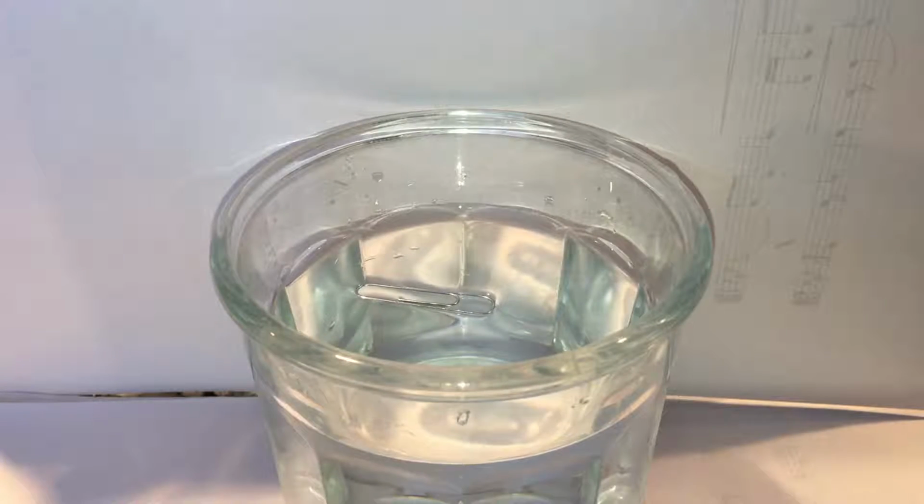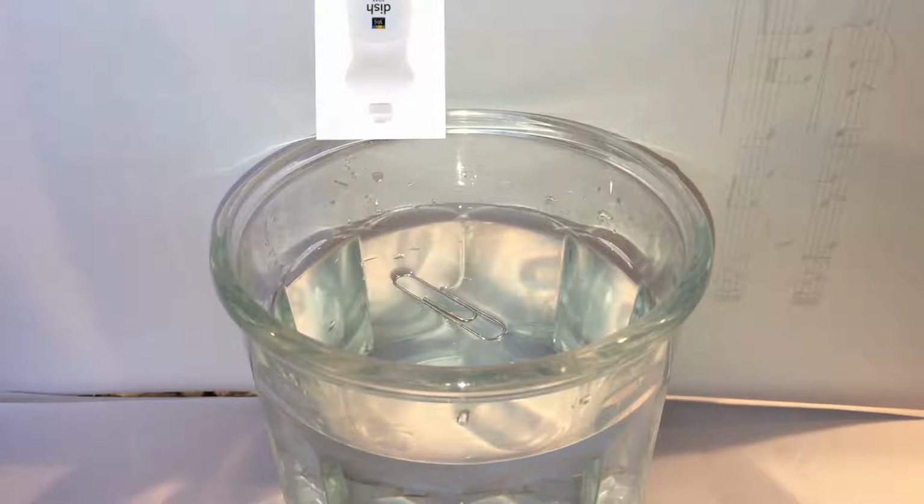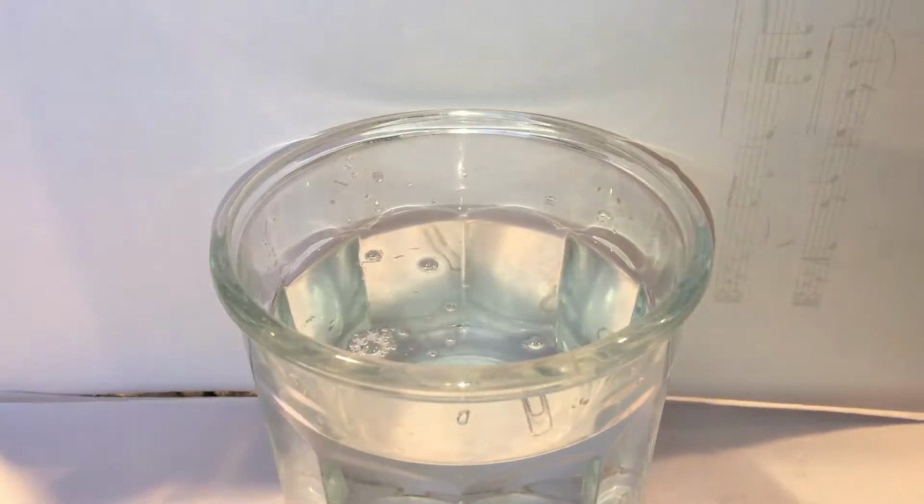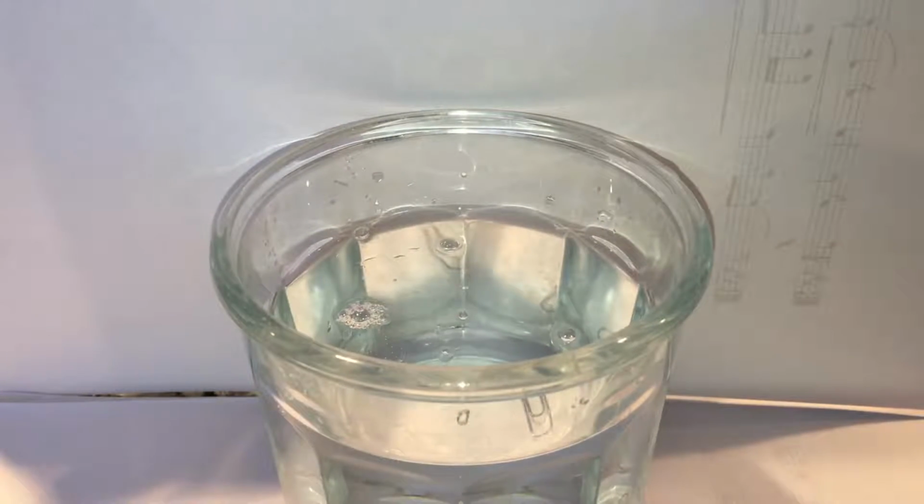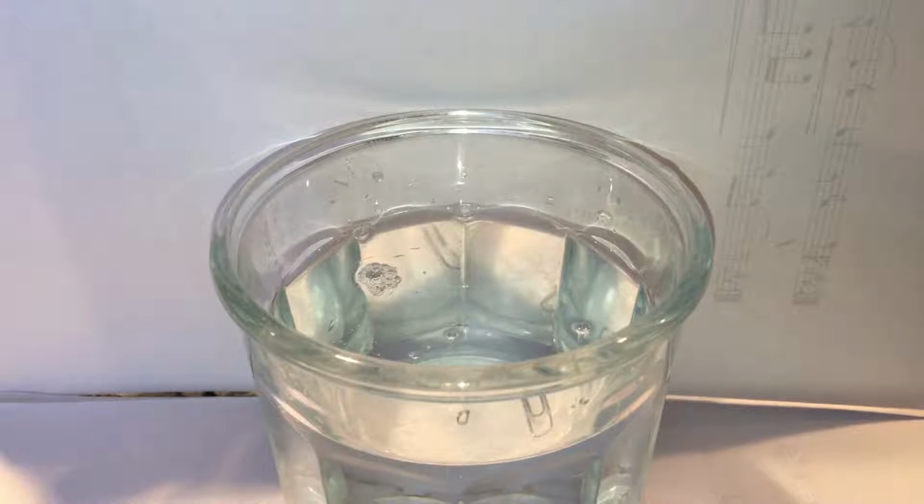The paperclip is floating right now, but look at what happens when we add a few drops of dish soap to the water. The paperclip sinks because the dish soap binds with the water molecules, interfering with the hydrogen bonds and cohesive forces, which ultimately disrupt the surface tension.